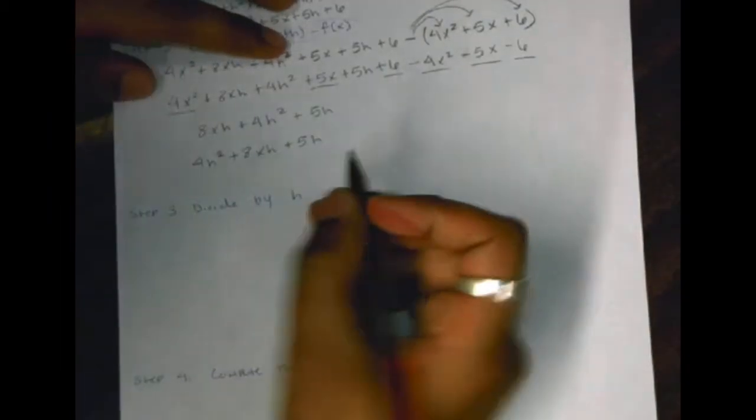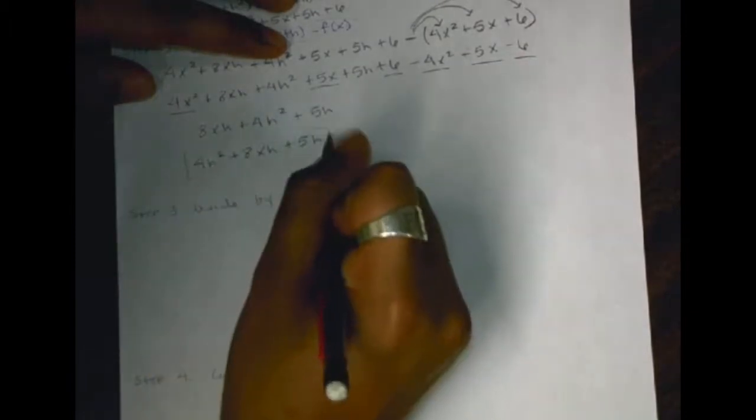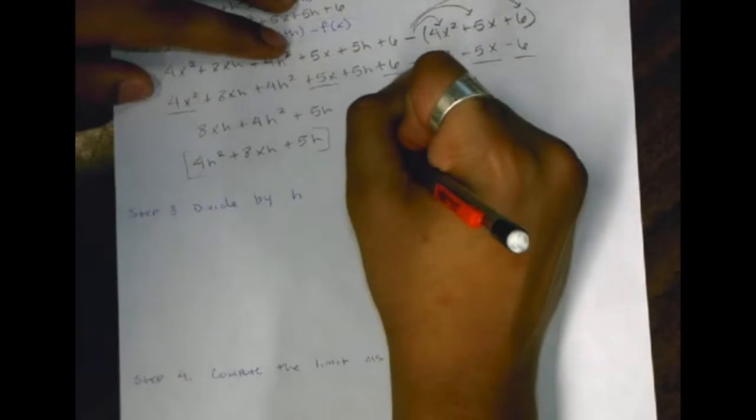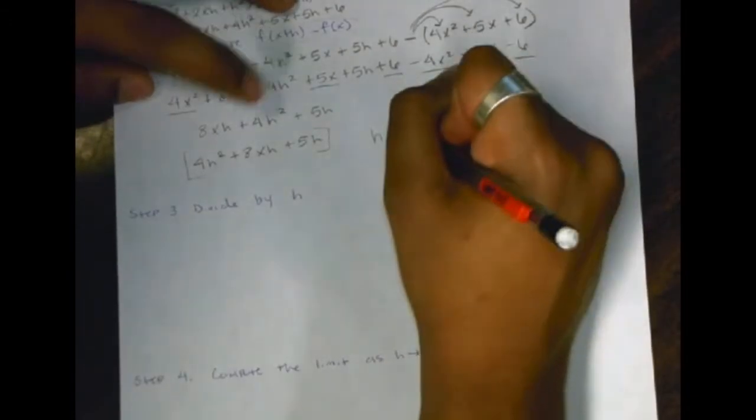Okay. So now we're going to divide by h. But before I do that, if you notice, I have a common factor, which is h. So I can factor that h out, and I get h times (4h plus 8x plus 5).